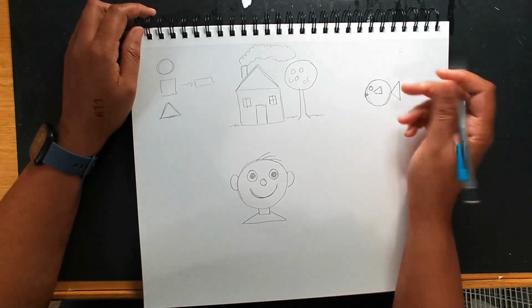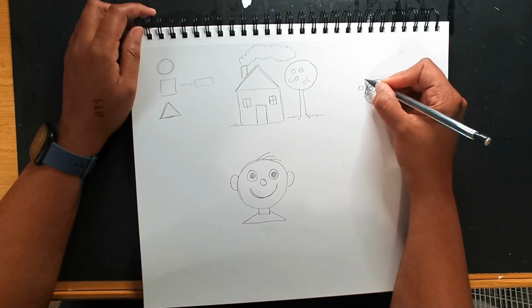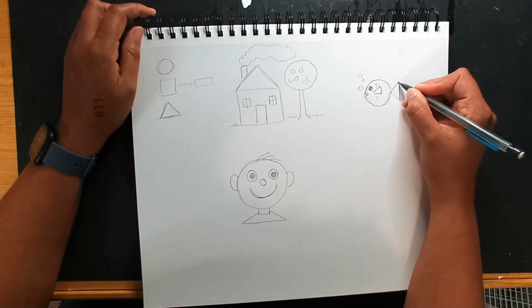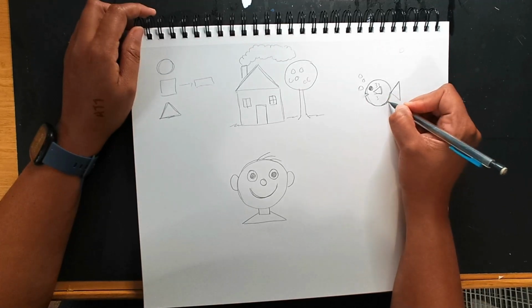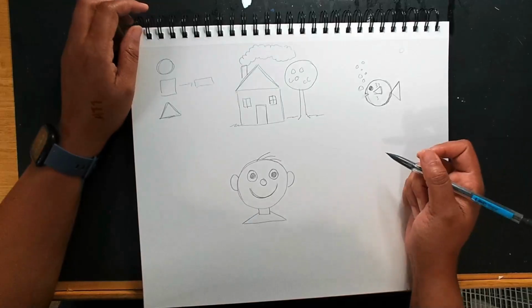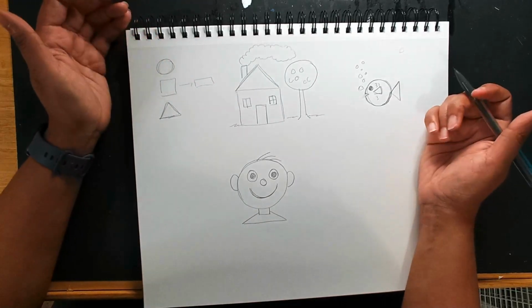You open the mouth up, do little bubbles with circles, and you have a fish. And of course, you can use little C's to draw the scales. I've seen all these. I have friends who do kids' education, and this is how they reinforce the shapes.